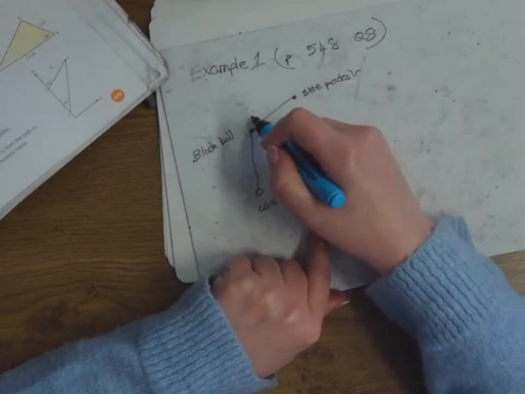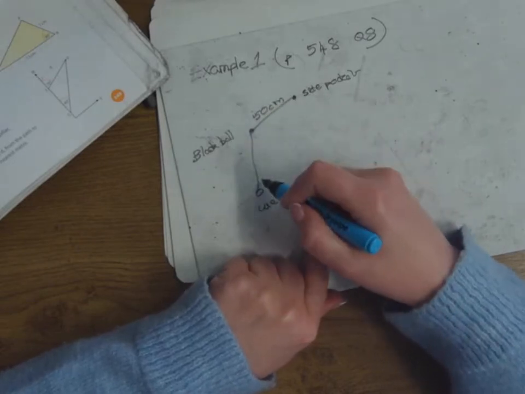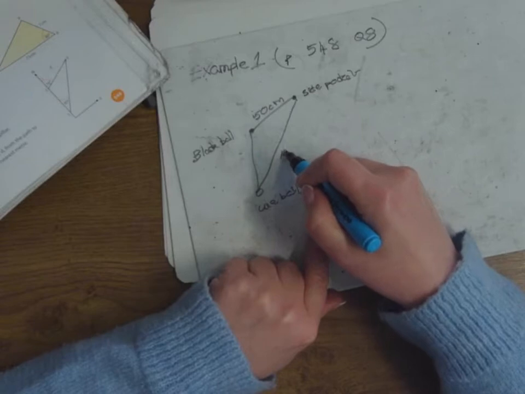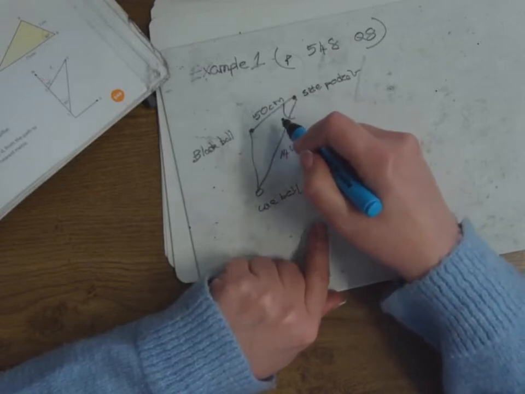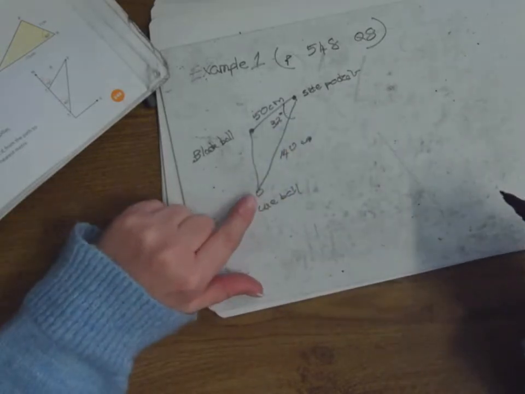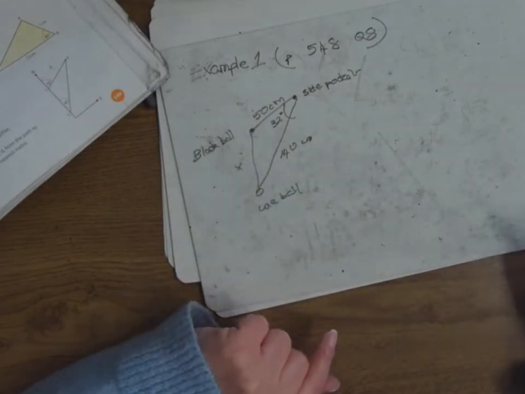And they told me this is 50 centimeters. And they told me this from here to here is 140 centimeters. And it told me this angle is 32. And they said, what is the distance between the cue ball and the black ball? That's what I'm looking for.